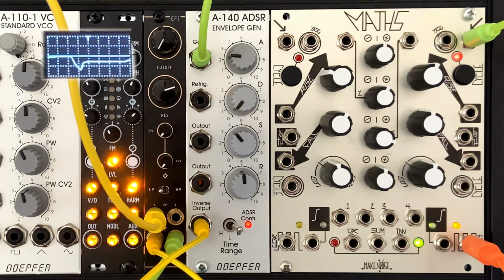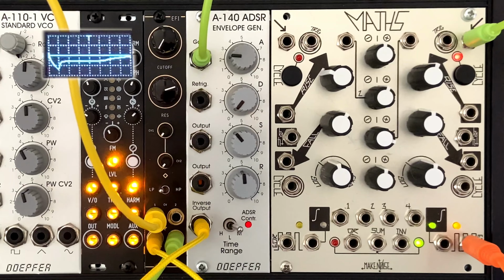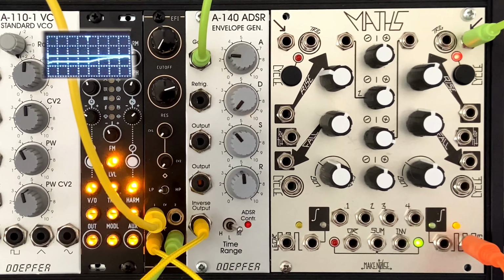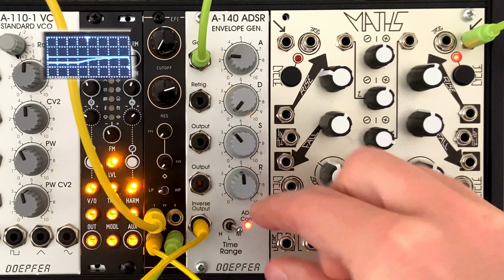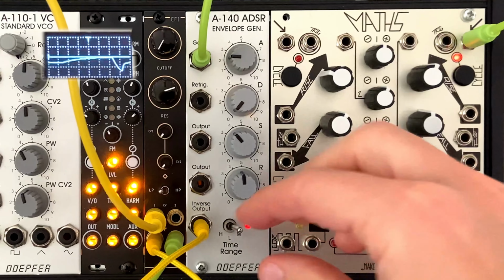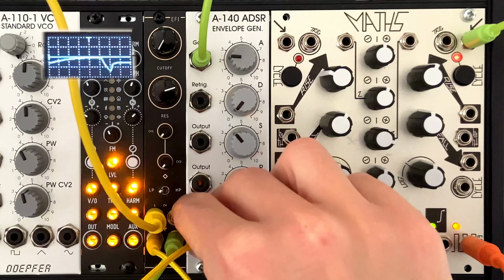I find it really cool to modulate bass or something with this, or you can use this as a sidechain compressor at times if you want to get things to pump a bit. So really useful features for the inverse output, and then you don't have to run it through a whole attenuator and take up a whole other segment of your rack.